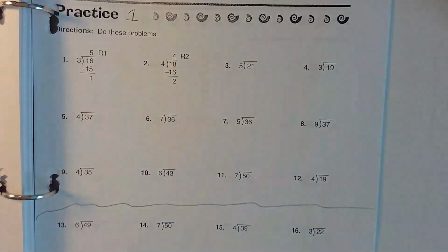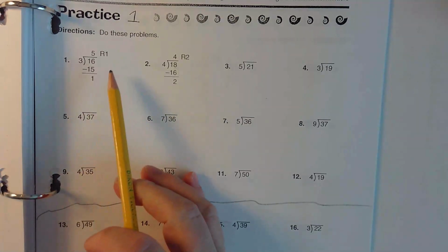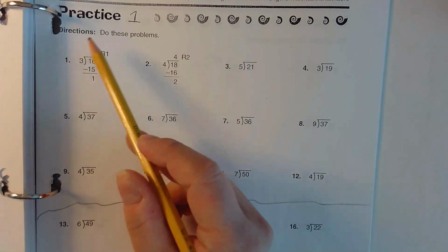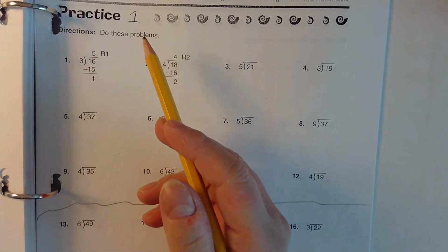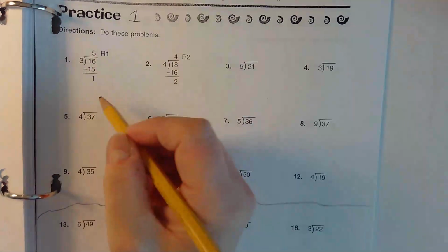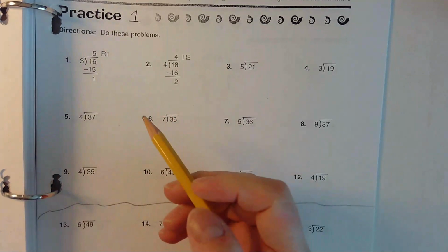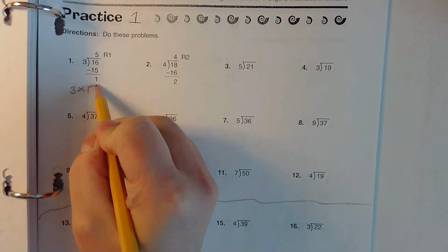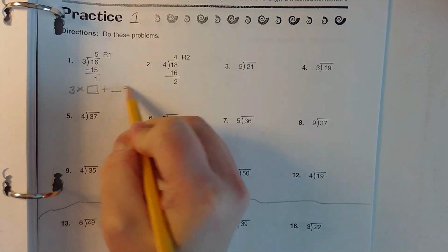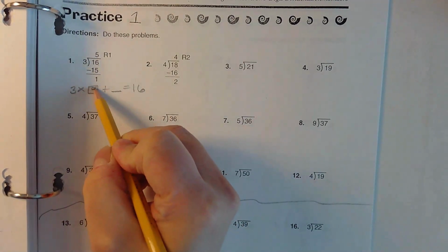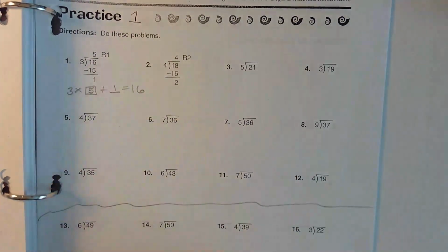Now, notice the first two have been done. So let me sort of explain how this is like the near facts, okay? And this is our introduction to long division, but using the mental method of near facts. So in this case, we have 16. So we know it's going to be 3 times blank plus blank equals 16. And in this case, we find out it's 5. And the remainder was 1.